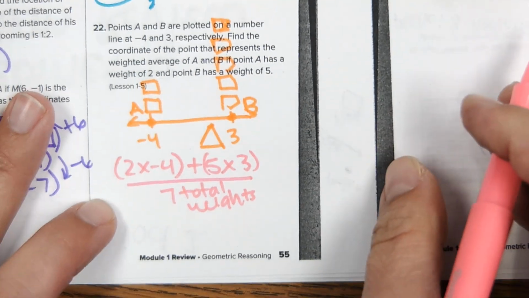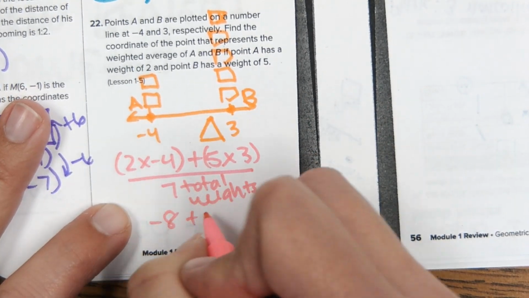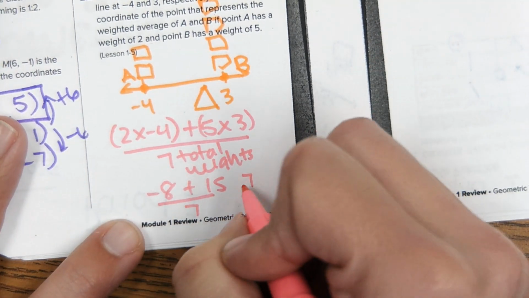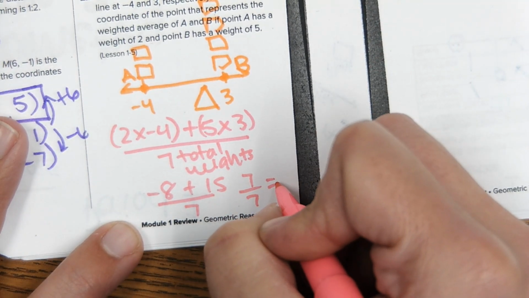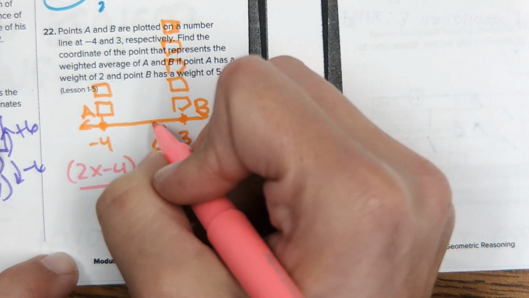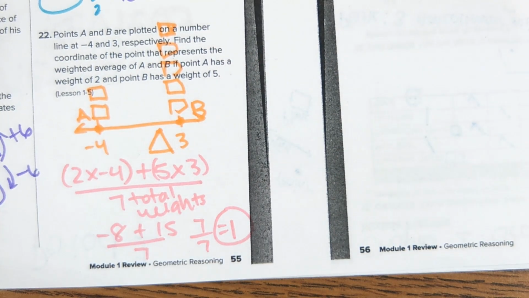And then we can solve this. 2 times -4 is -8 plus 15 over 7. Let's see, we get 7 over 7, which equals 1. Okay, so the balance point here is going to be at 1. And that's how we do that one.